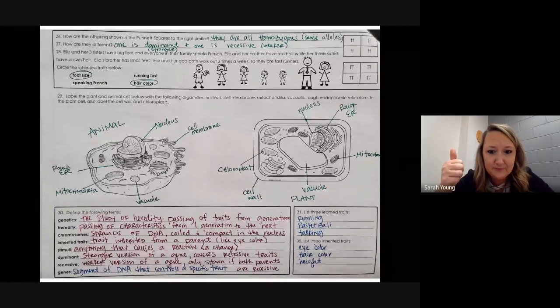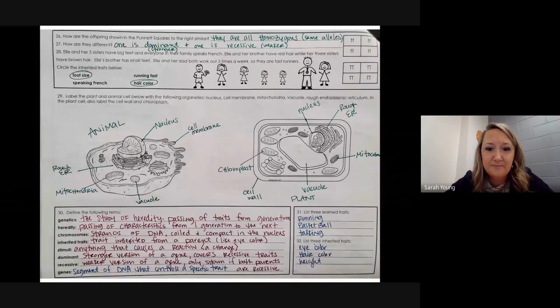Everybody good? Okay. Then you were going to label the parts of the cells that I listed for you.